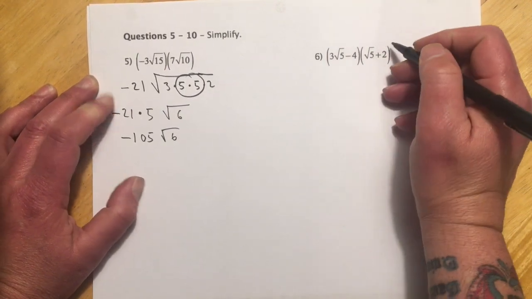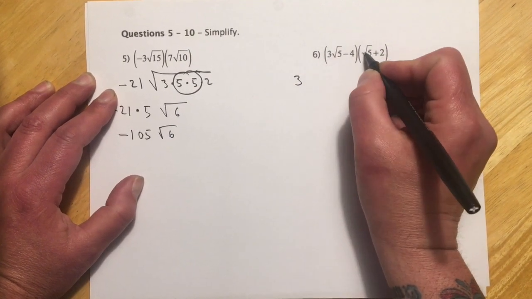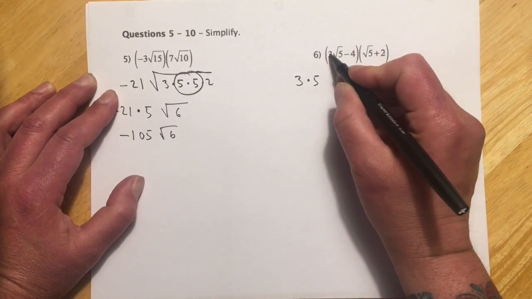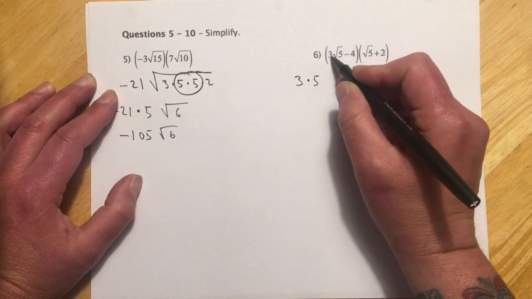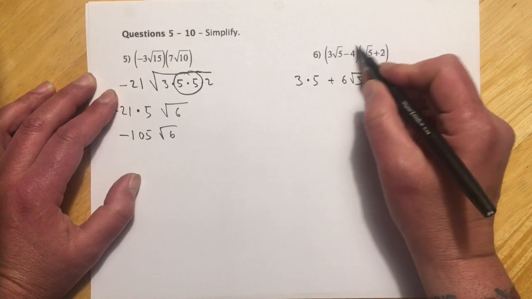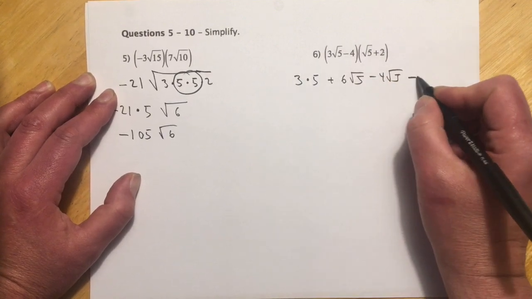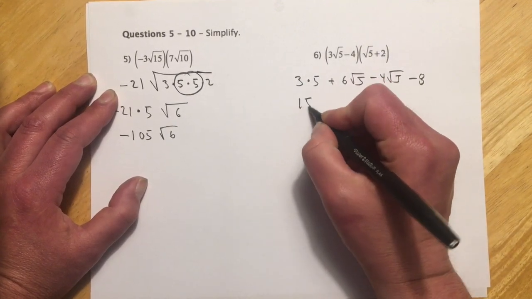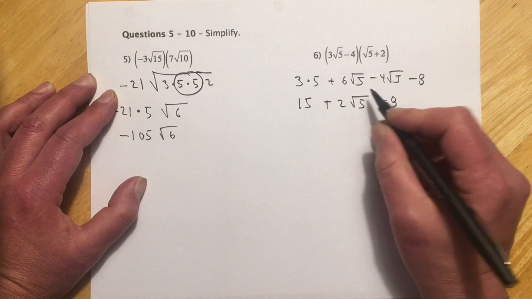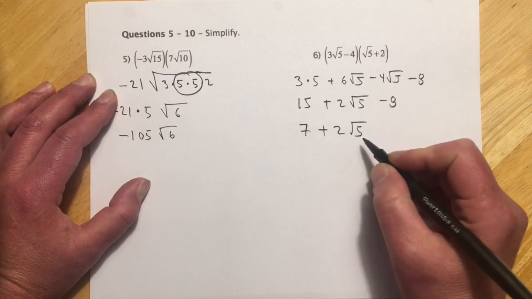This one we got some FOIL going on, so we're going to go 3 root 5 times root 5. So I'm going to think of that as 3, and then root 5 times root 5 is 5. And on the outside I have 2 times this, so the 2 would be multiplying the 3, but not the 5, because it's already multiplying the 3. And that would be plus 6 root 5. And then run the 4 through. So negative 4 times root 5 is just negative 4 root 5. Negative 4 times 2 is negative 8. So this is 15, 6 minus 4 makes plus 2 root 5's, minus 8. And 15 minus 8 will give us a 7 plus 2 root 5.